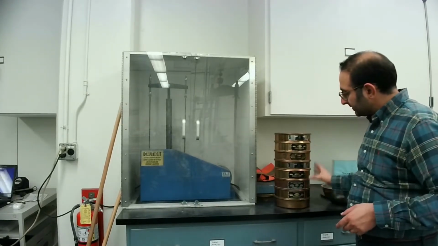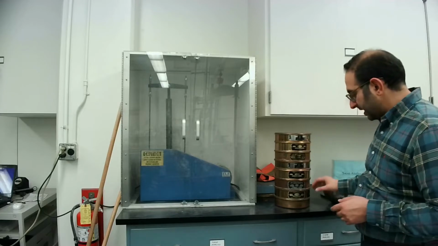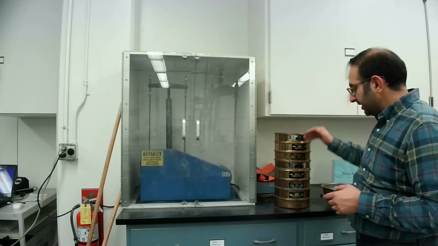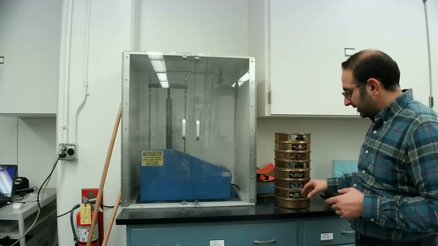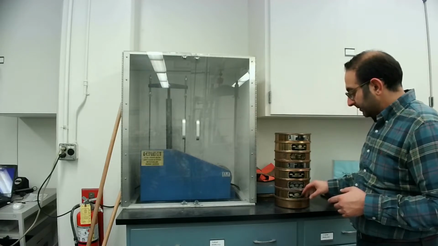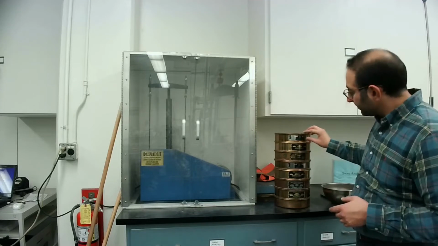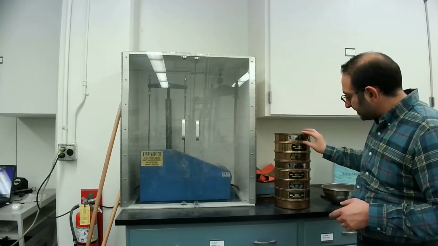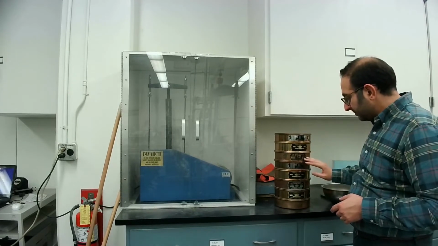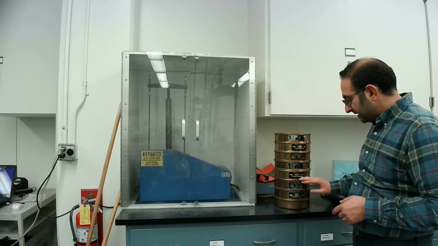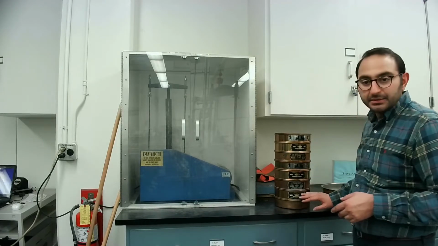The numbers of the sieves are shown in your manual, but they're generally, from bottom to top, the finer ones at the bottom, and as we go up we have the coarser ones. So at the top we have the number 4 sieve, then we have number 10, number 20, 40, 60, 100, and number 200.